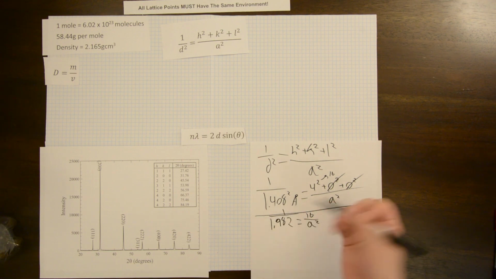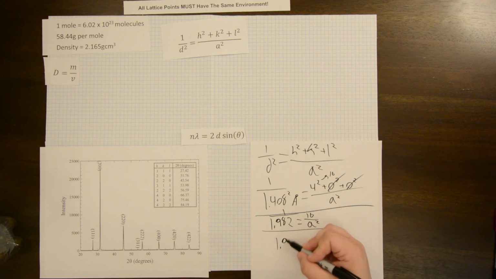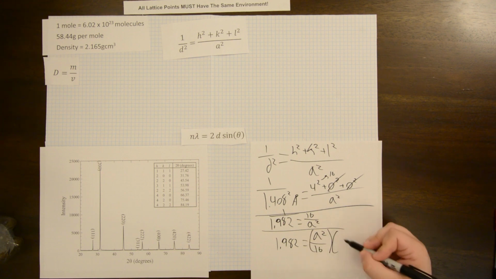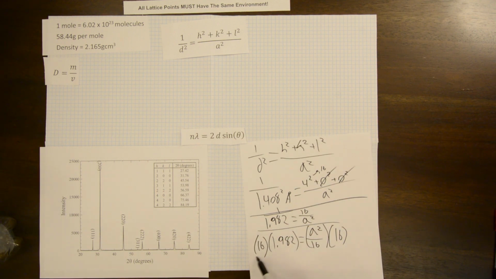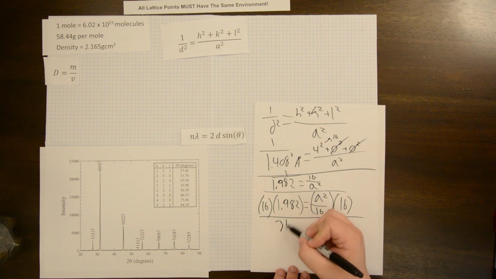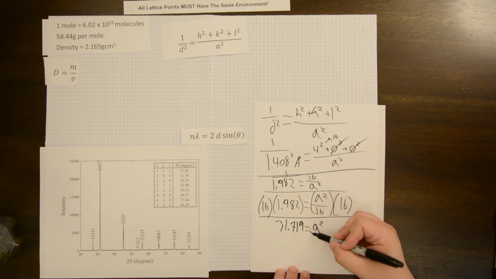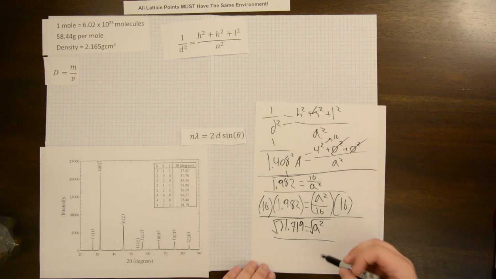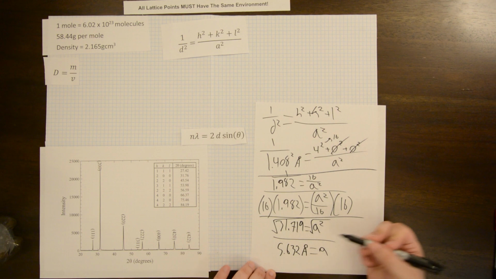So, over 1, because then everything over 1 gets us 1.982 equals A squared over 16, times 16. And that gets us 31.719 equals A squared. Square root, and that gets us A equals 5.632 angstrom.